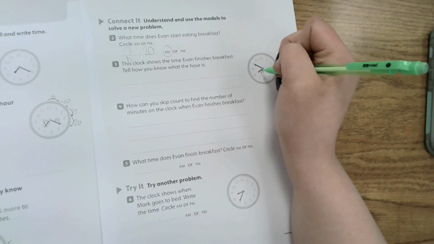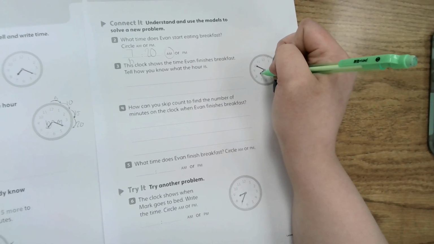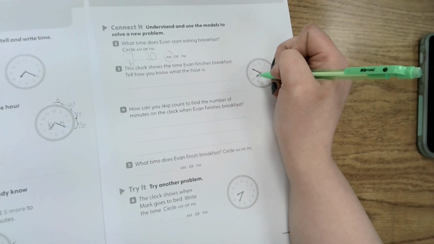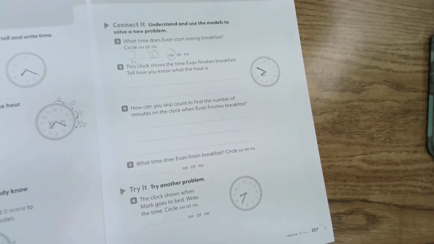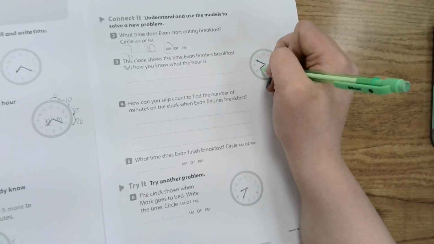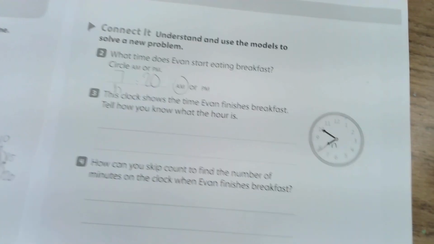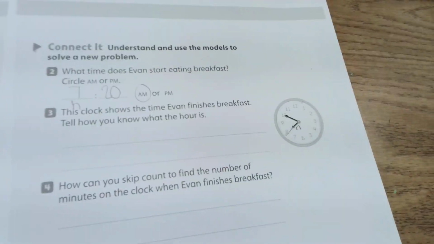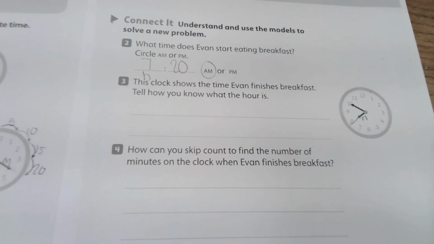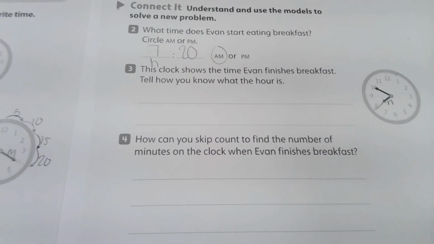Let's make sure our line is right. So it looks like it's very much right before the 8, just a little bit. If you can't see it, look in your book. It's right before that 8. So what is the hour?